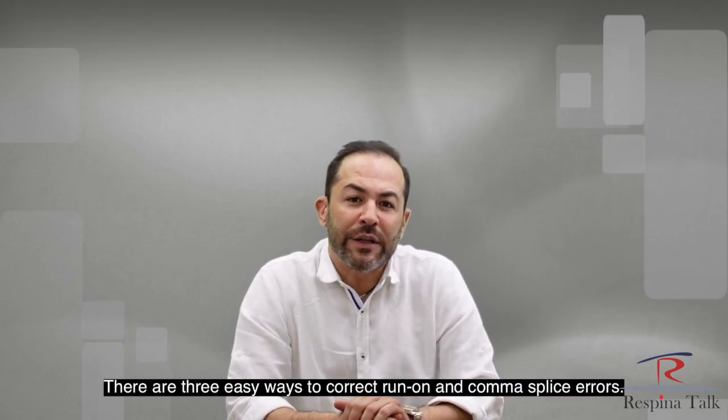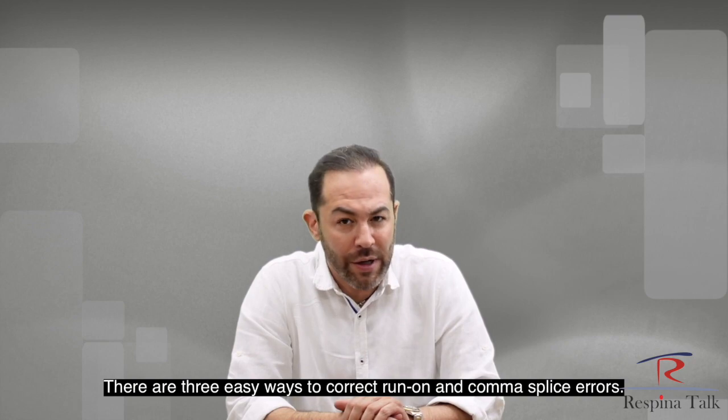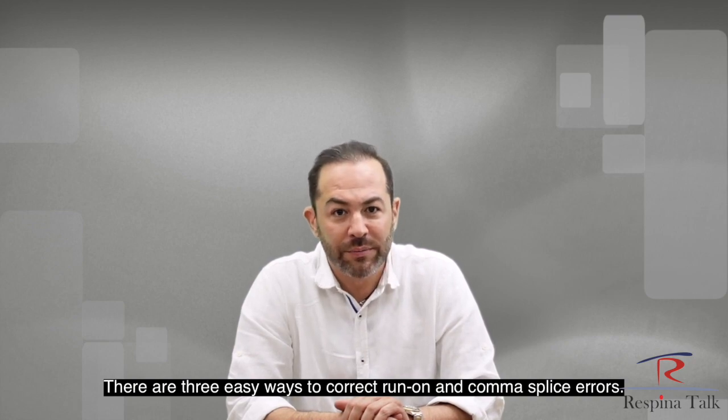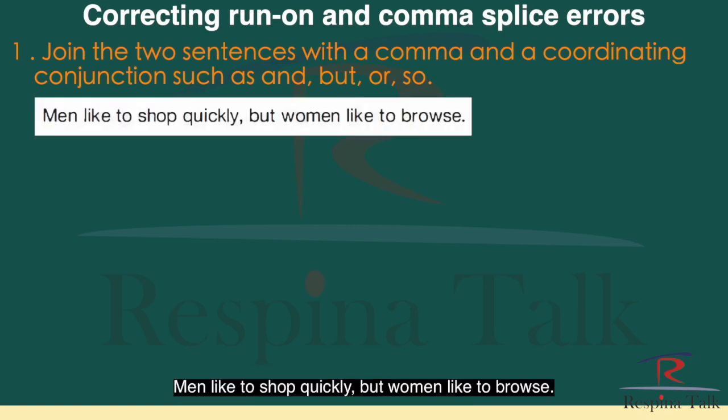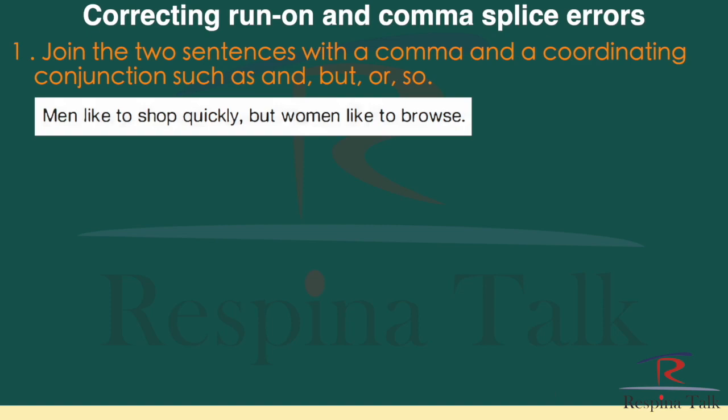There are three easy ways to correct run-on and comma splice errors. One, join the two sentences with a comma and a coordinating conjunction such as and, but, or, so. For example, men like to shop quickly, but women like to browse.